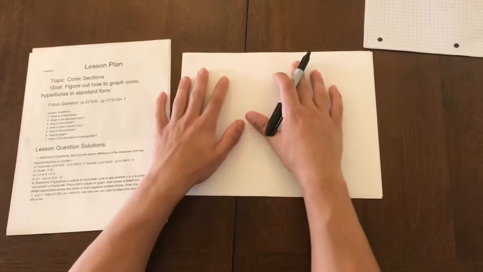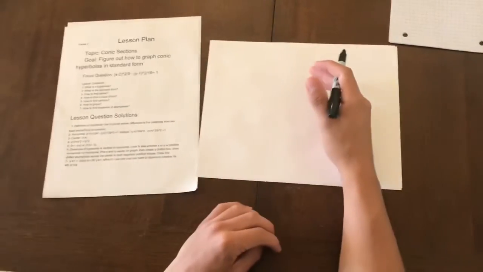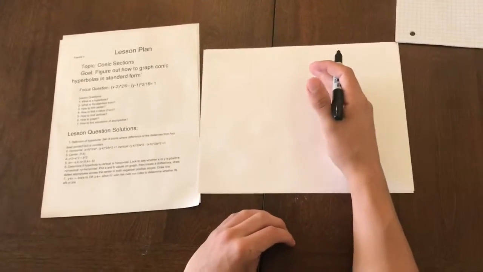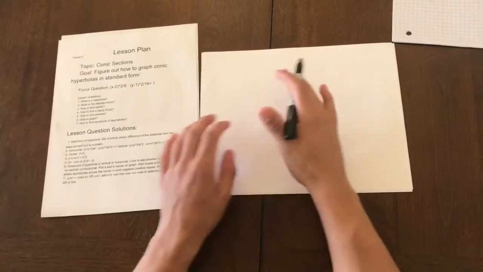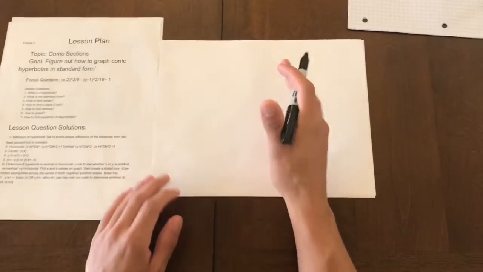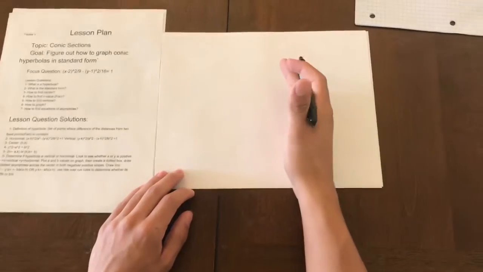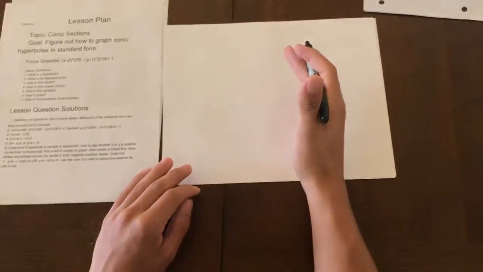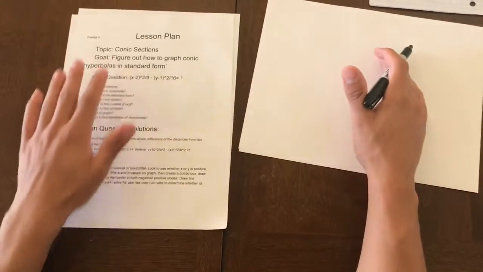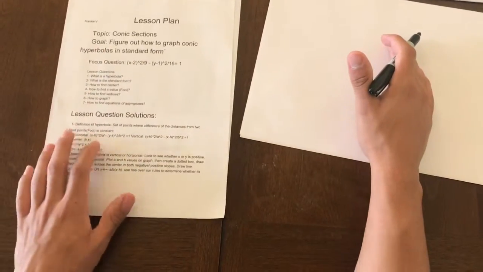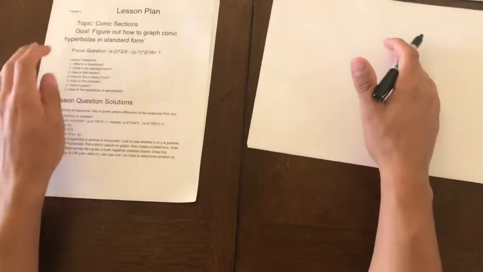So, here, Frankie, I know you're having a lot of trouble with conic sections, and especially graphing hyperbolas. I'm going to help you with that right away because I'm letting you know right now this is going to be on the test, and you have to get these questions right. So, I have a set of focus questions for you to really show you the basics and to really get your mind thinking. So, the first question is, what is a hyperbola?